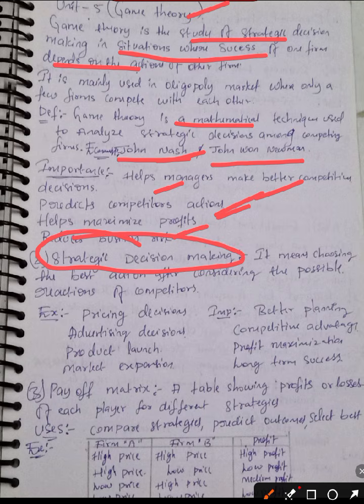It means choosing the best action after considering the possible reactions of competitors. Examples: pricing decisions, advertising decisions, product launch, and market expansion. Importance: better planning, competitive advantage, profit maximization, long term success.